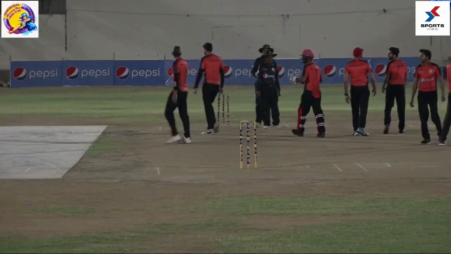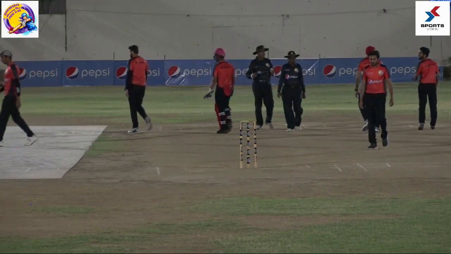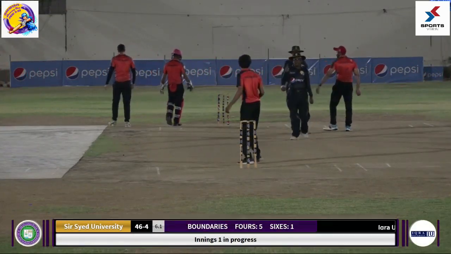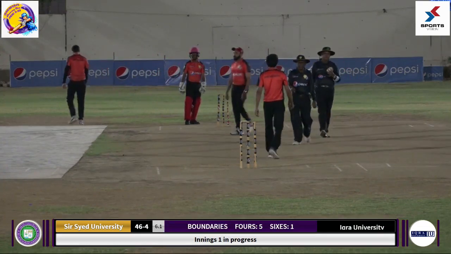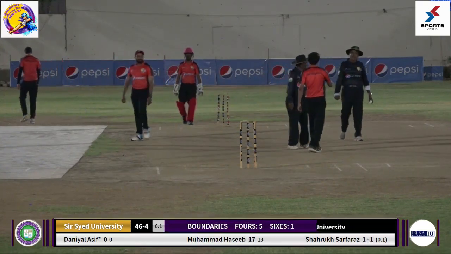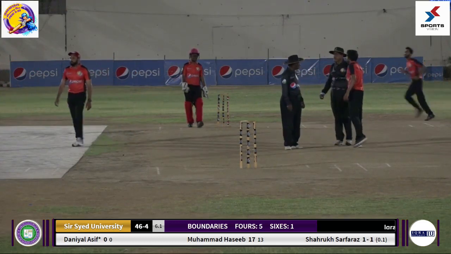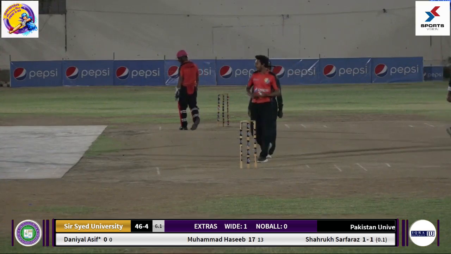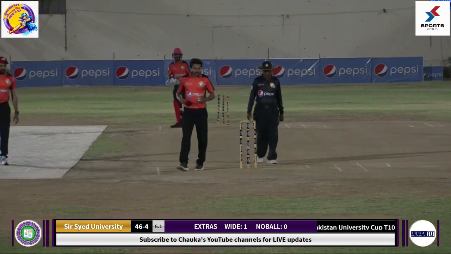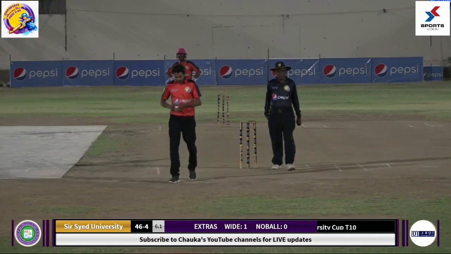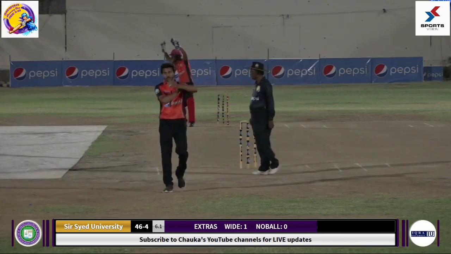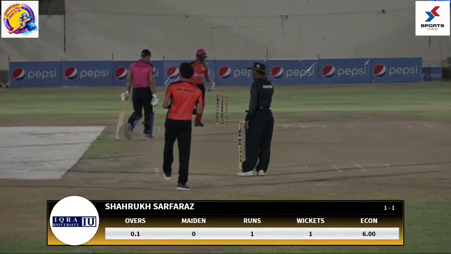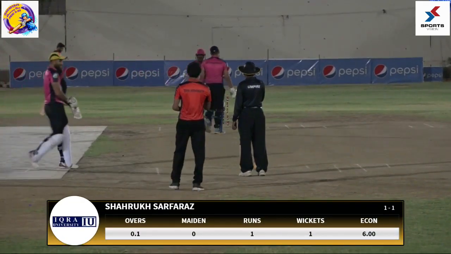4 down now, SSUET 46 on the board. The boundaries have usually dried up. The singles and doubles are coming, but these are not enough to post a decent score on the board. Just one extra conceded by Iqra University, the wide we saw before the wicket. And Daniel Asif is the next batsman, 46 for 4.